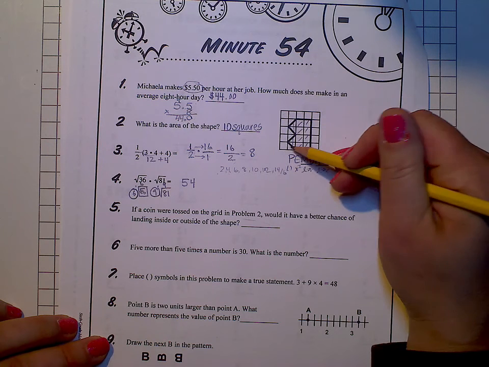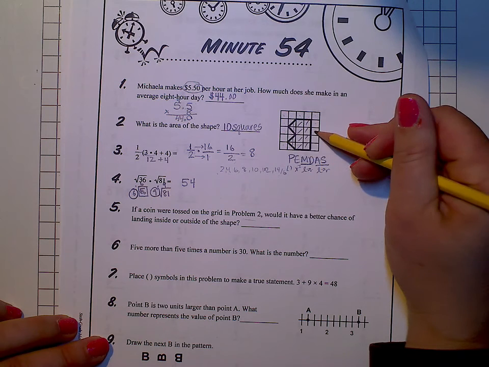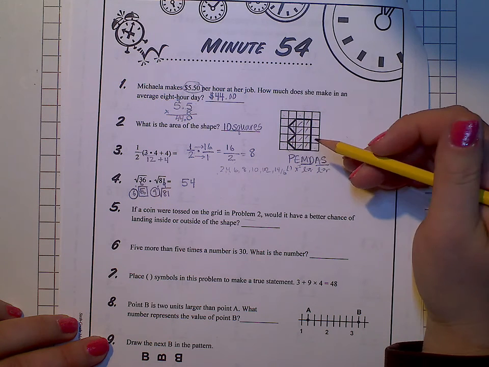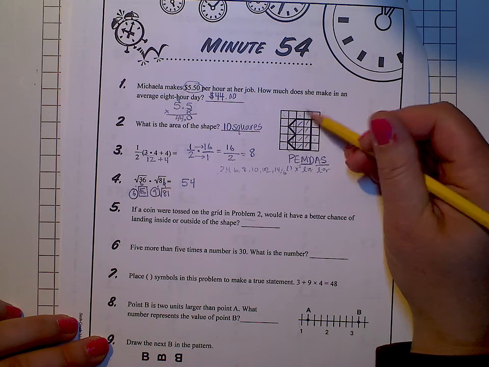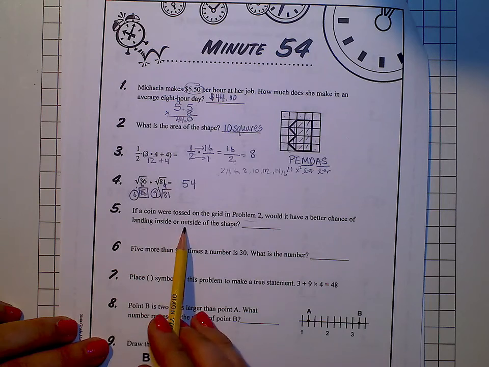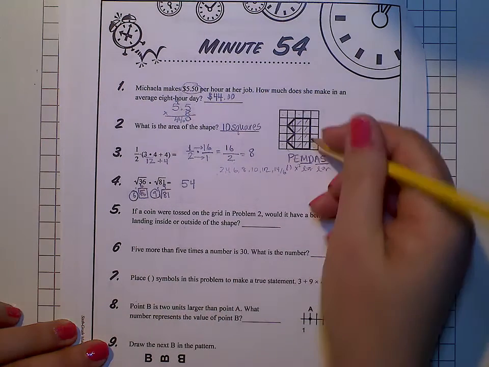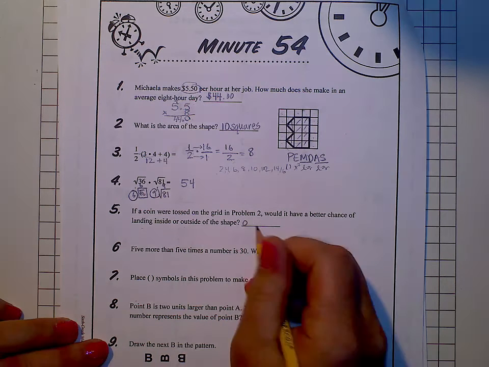So we're going to count them. 1, 2, 3, 4, 5, 6, 7, 8, 9, 10, 11, 12, 13, 14, 15. So there's 15 out and 10 in. Would it have a better chance of landing inside or outside the shape? Mathematically speaking, I'm going to say outside. 15 to 10.